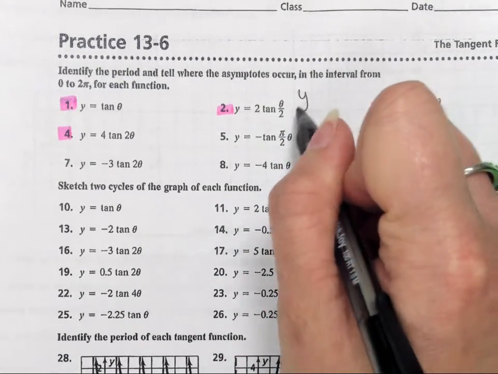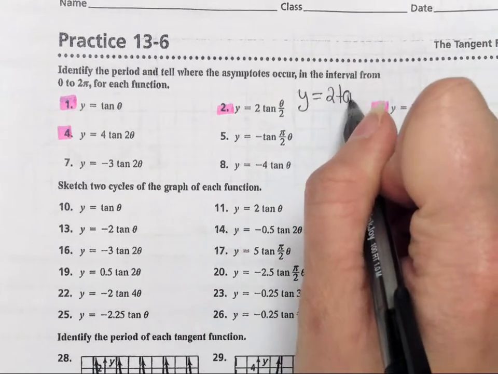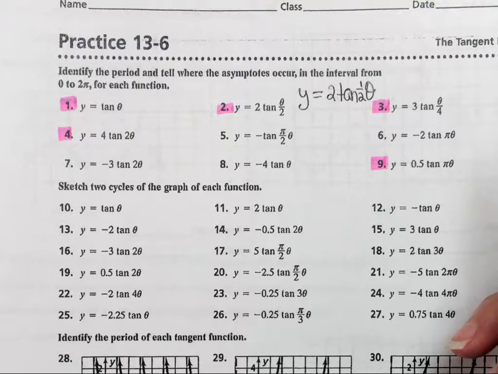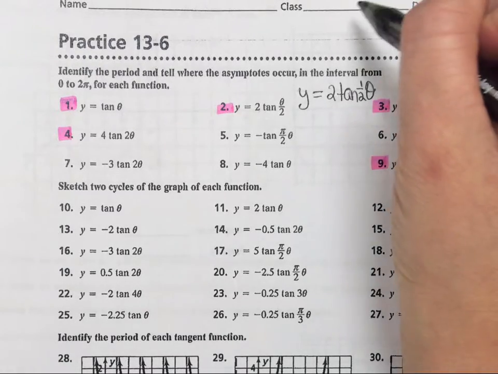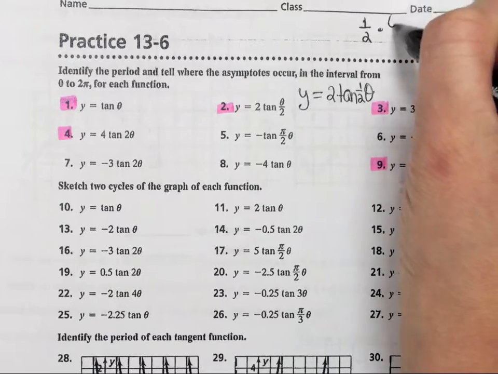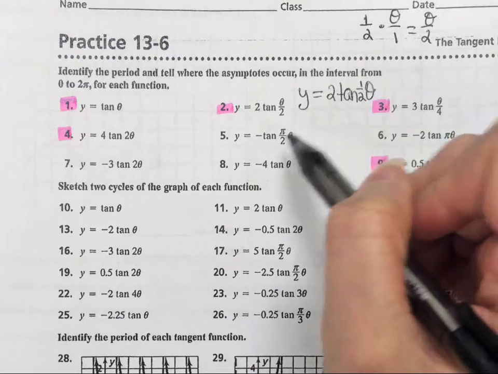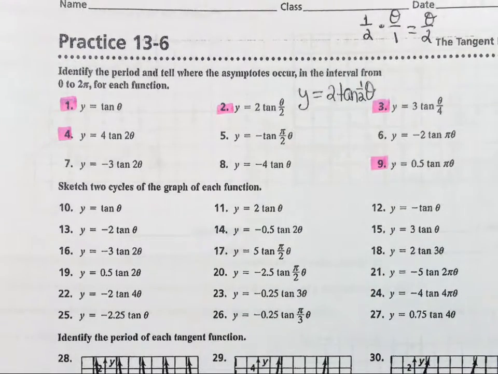So you can rewrite this as 2 tangent of 1/2 of theta, right? Because if I were to redo that, 1/2 times theta over 1 is still theta over 2, right? They're still the same thing. So you can rewrite that as 1/2 theta. Are y'all okay? Same thing on number 3. Got it good? All right. So do we need to go over any of these? You want to do one of them with you? No? Okay. All right. So go ahead and we're going to work those 5.